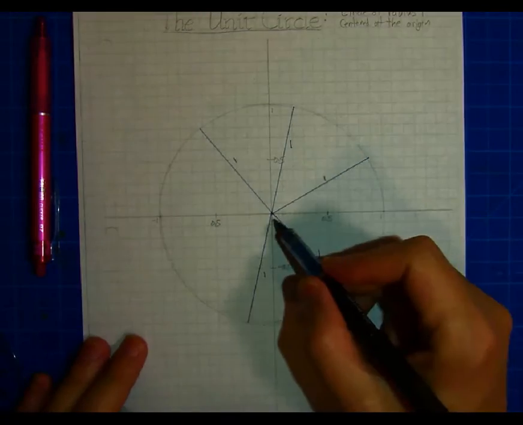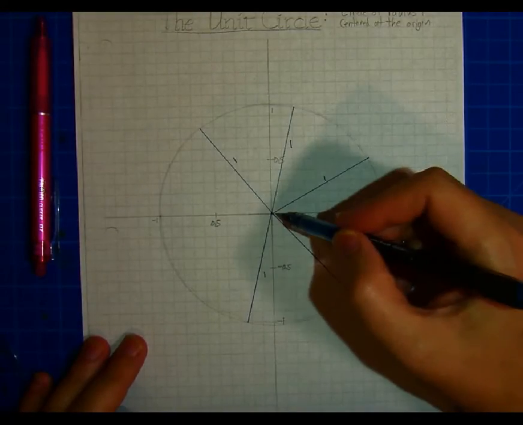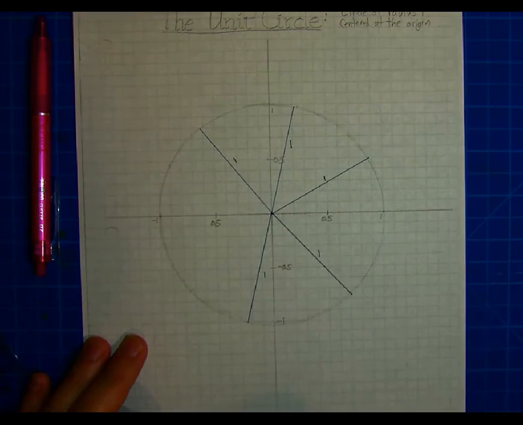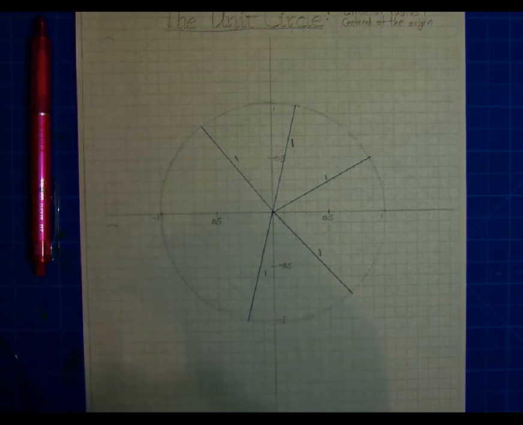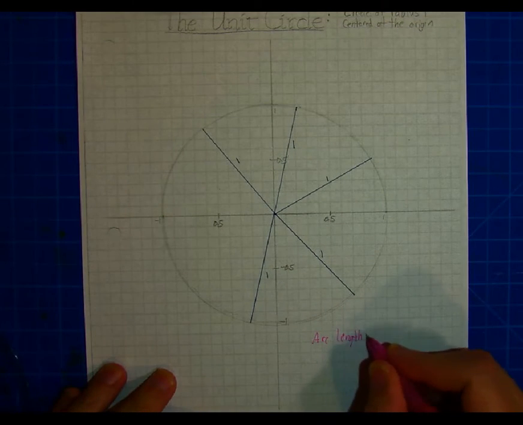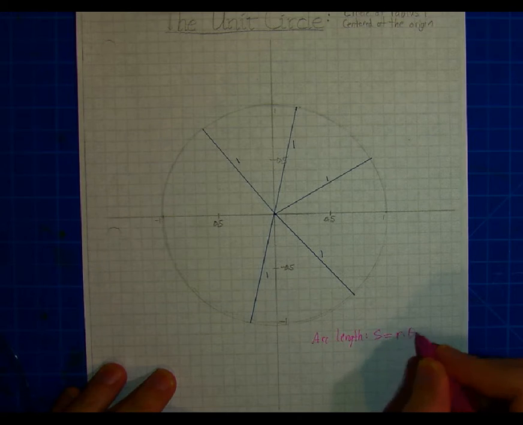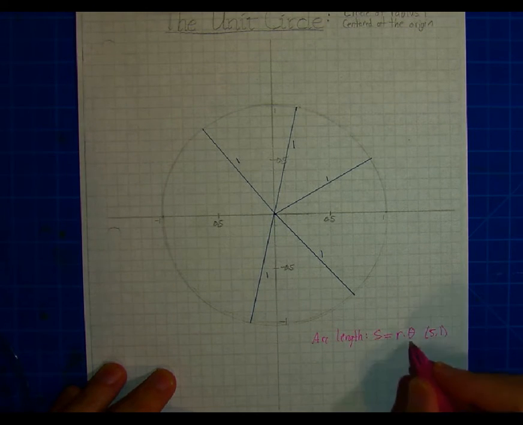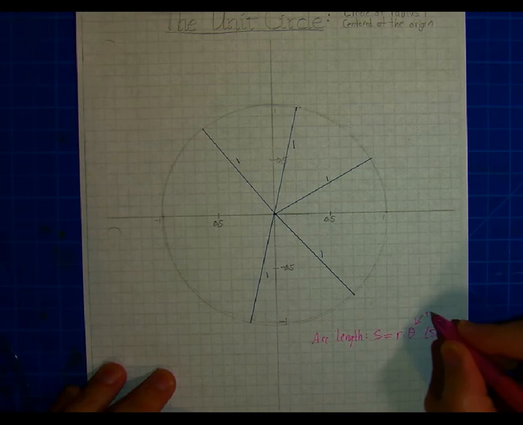That's because the radius of a circle is always length 1. When you go from the center to the edge, that's a radius, so everything here is going to have length 1. The next thing that you might want to know is that we have the arc length formula, S equals r times theta from section 5.1, where theta is in radians.